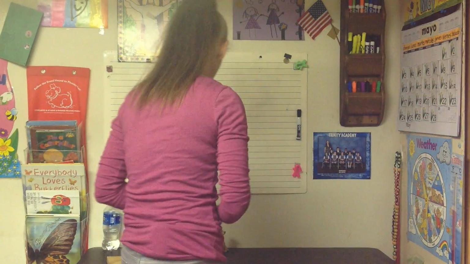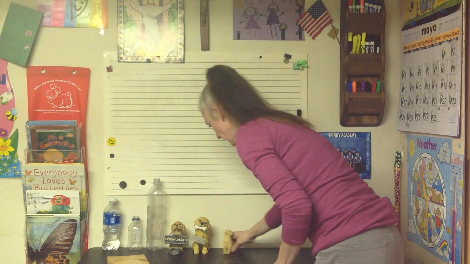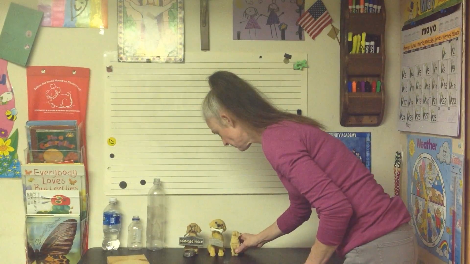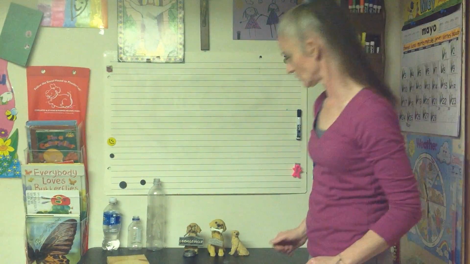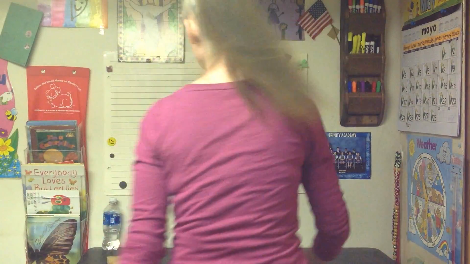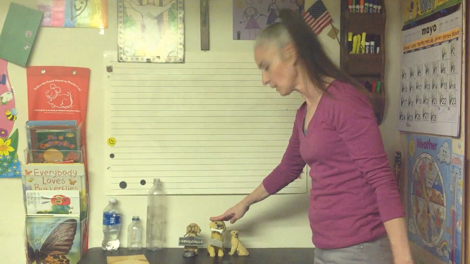What are we learning about today? Height. Height tells us how high or how tall something is. Good. Okay. Here on the table, I have three little doggy figurines. Very similar, but different heights. Which one is the tallest? Can you see them? Yes. Which one is the tallest? Right, the one in the middle is the tallest. Which is the shortest? He is the shortest.